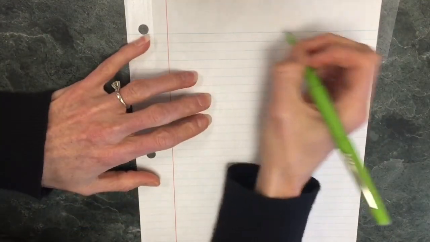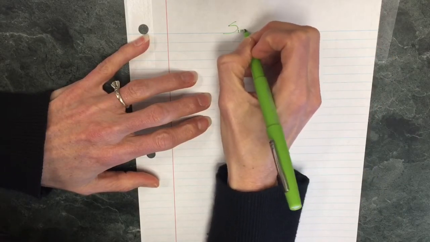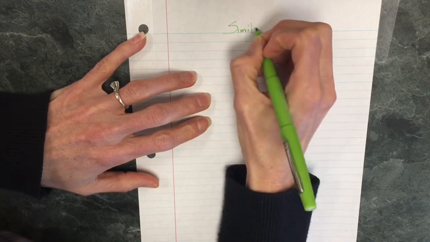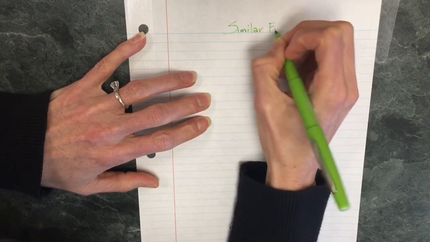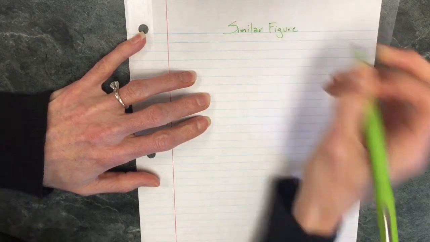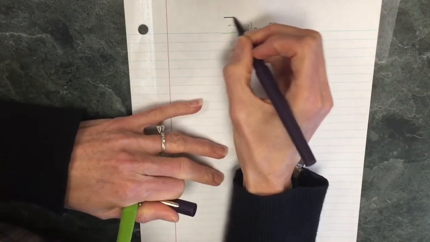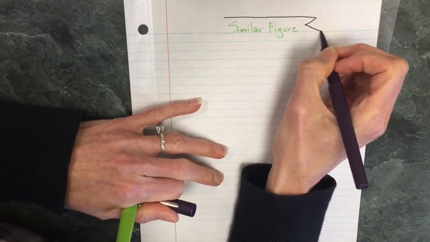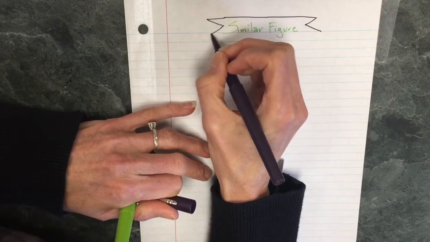Hello, Math 7 students. Today we're going to talk about similar figures. So all you need is a piece of paper and a pencil or some colored pens or pencils.